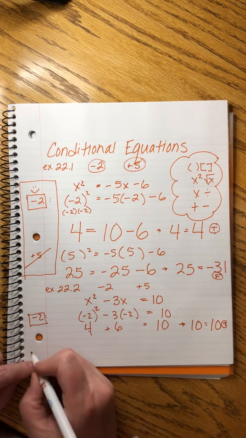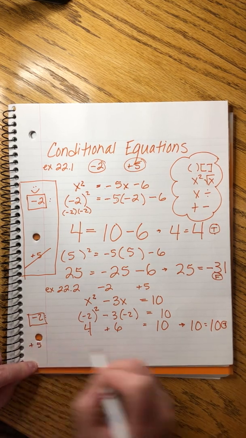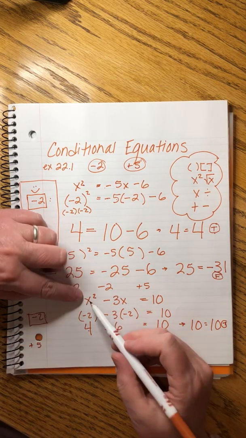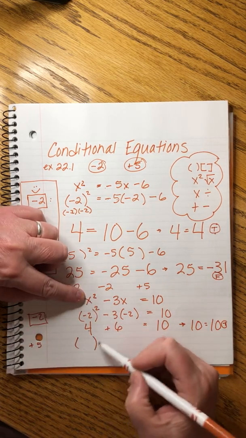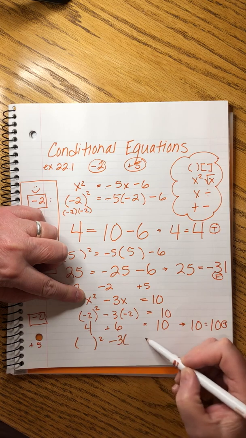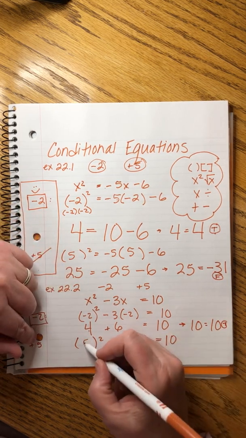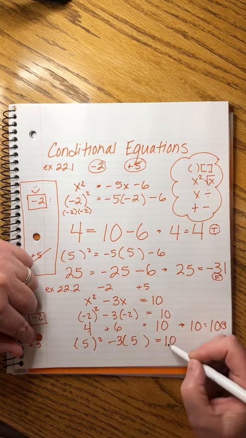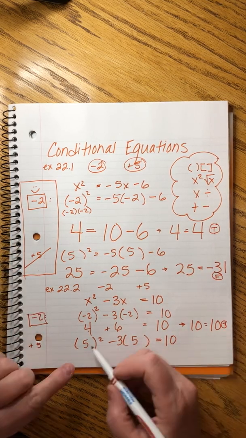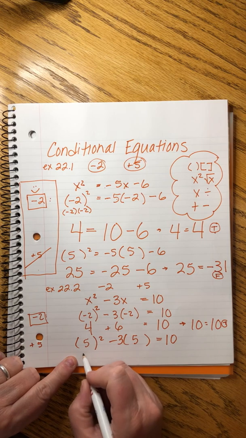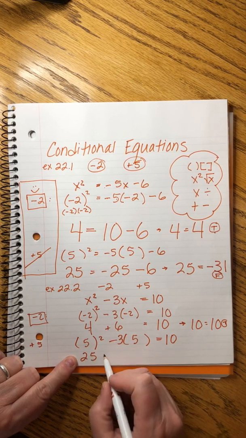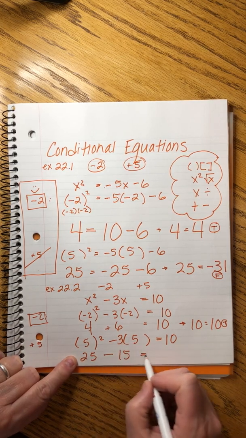All right, now let's try the positive 5. Maybe we'll have better luck with this, maybe we won't. I set this up with buckets again. And we get 5 squared minus 3 times 5 equals 10. Let's simplify. Exponents first, that's 25 minus 15 equals 10.